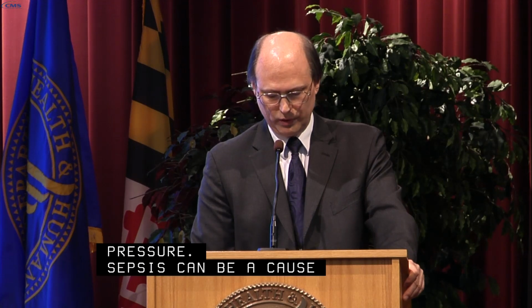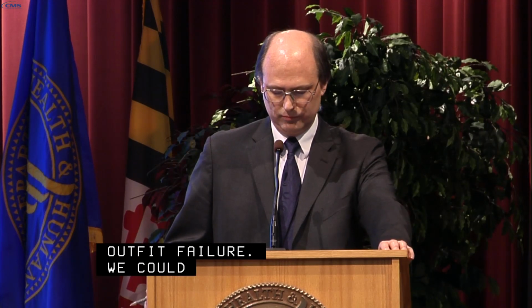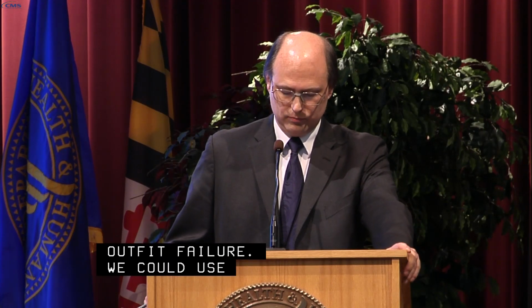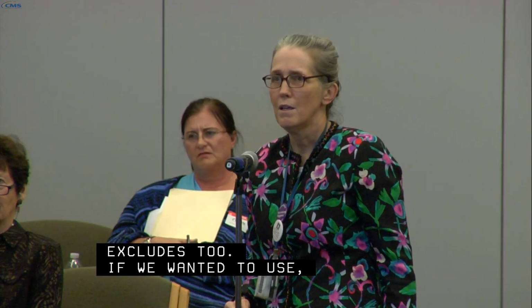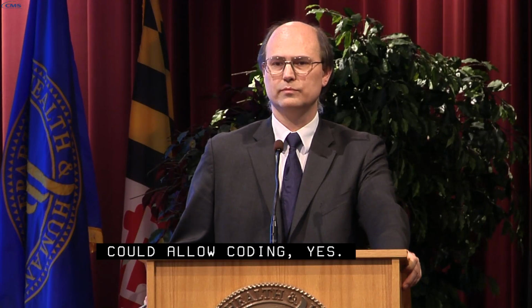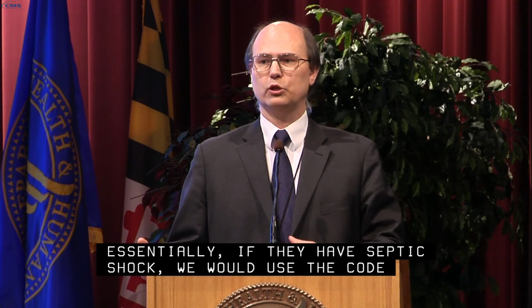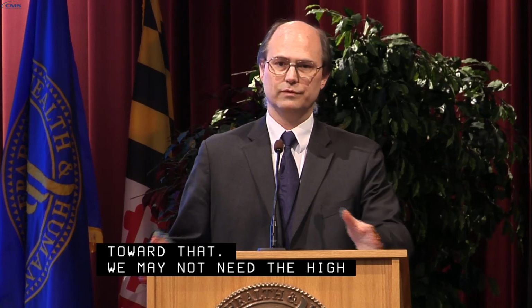So that would be an excludes two. We could use an excludes one or an excludes two, but essentially, if we wanted to, we could allow coding it too. Essentially, if they have septic shock, we'd be able to use a code for that, and we may not need the high output heart failure to be recorded. But essentially, the clinical picture in septic shock is of a high output heart failure. So if you're familiar with that, then that gives you a picture of what it's like.